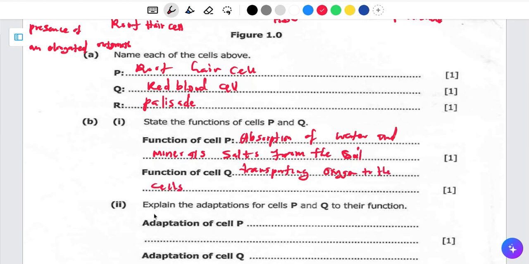Then for Roman numeral 2, we're saying explain the adaptations of cells P and Q to their function. For P, the root hair cell, in terms of the adaptation, I said the presence of an elongated outgrowth. This elongated outgrowth creates a large surface area for the absorption of water.